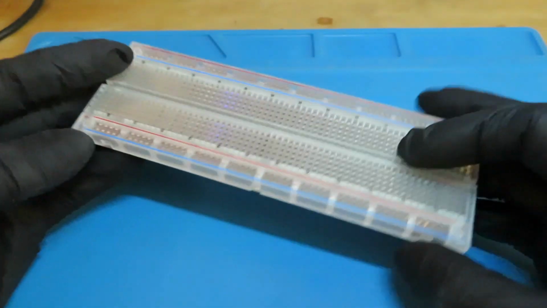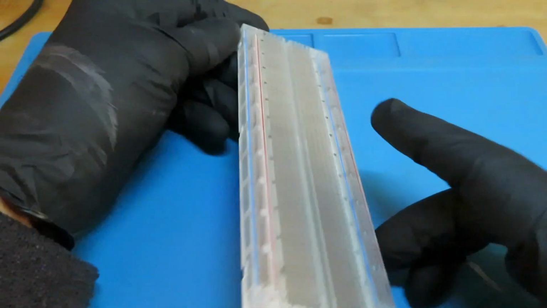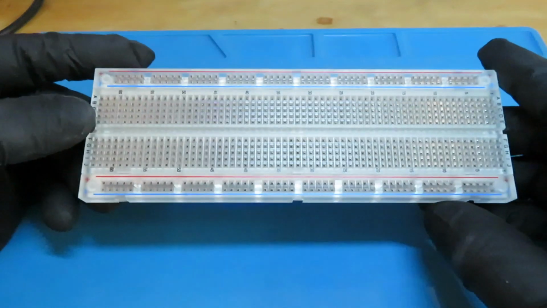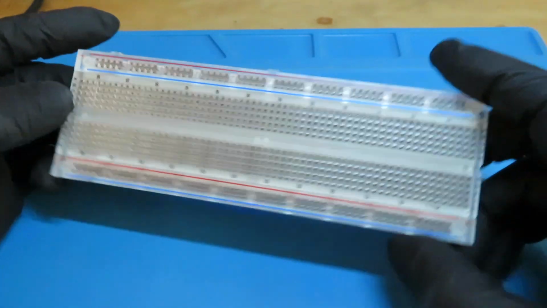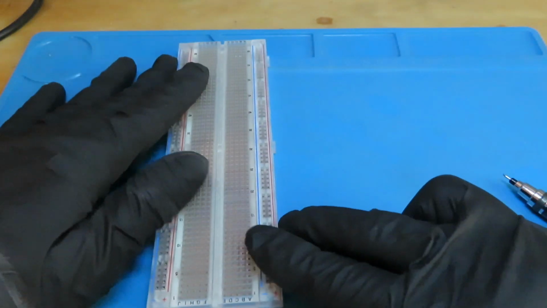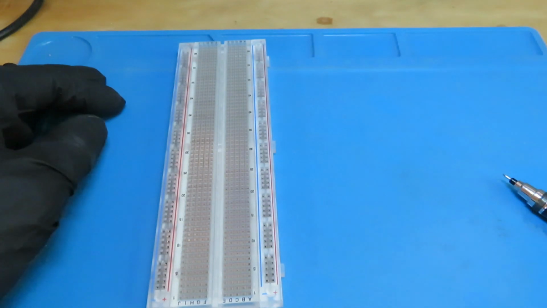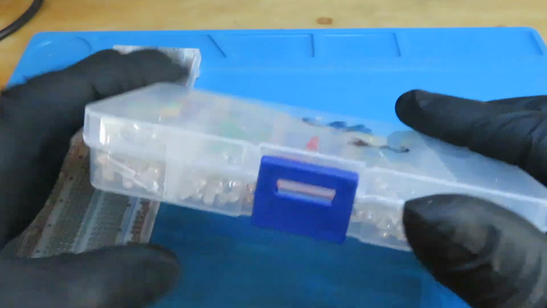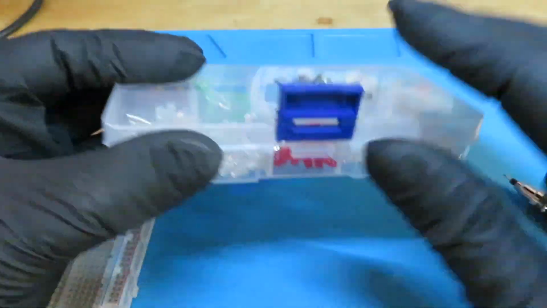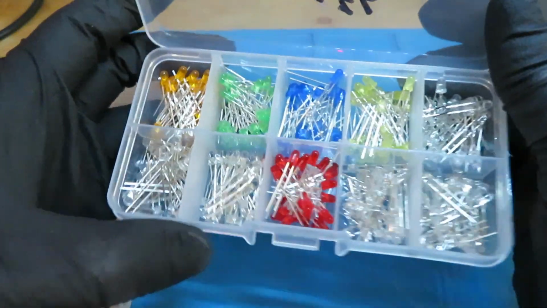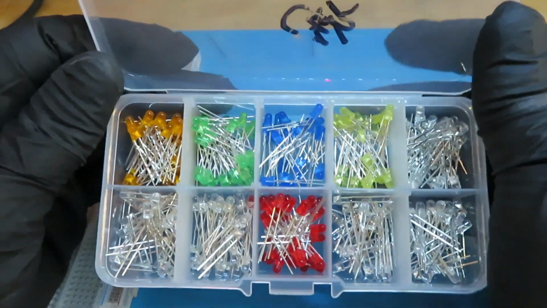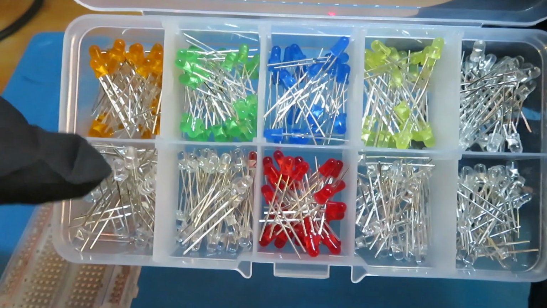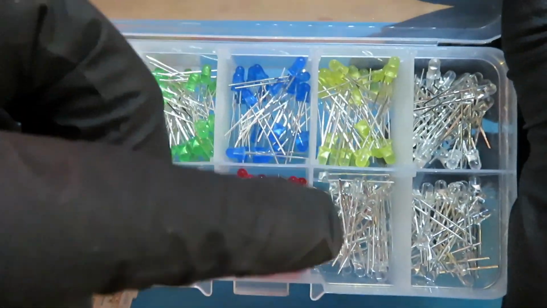I will be using this breadboard. It's the perfect size for our needs. It's 5.5 centimeters wide and the length is 16.5 centimeters. We also need some LEDs. I will be using this kit, and I will put the link in the description down below. It contains 10 different colors of LEDs.